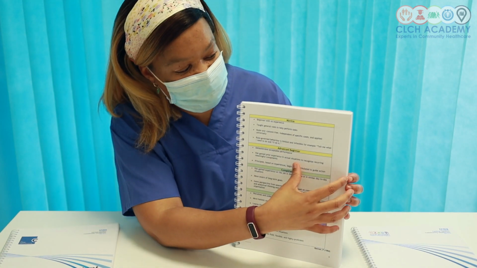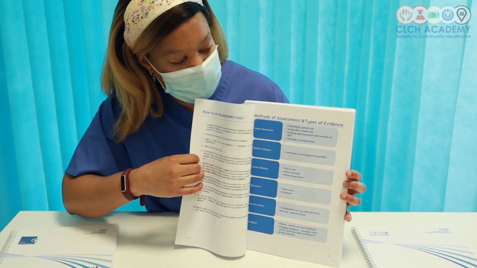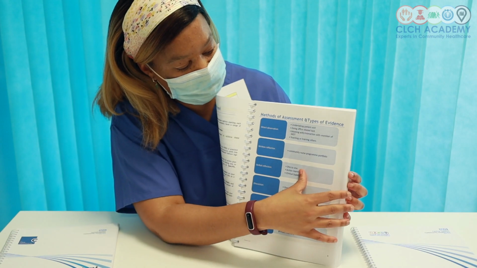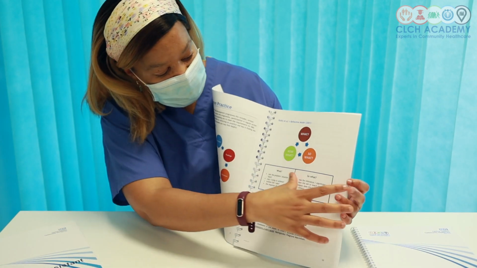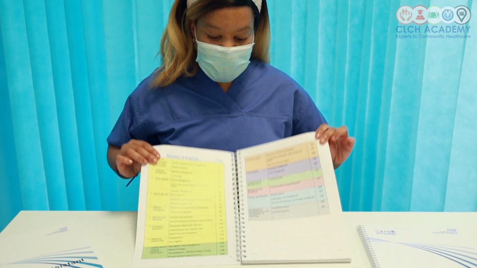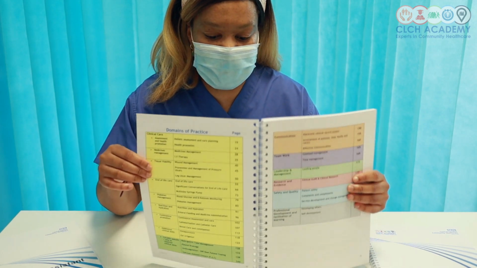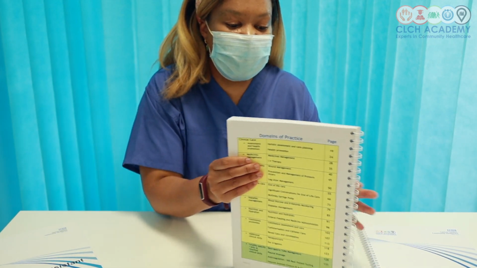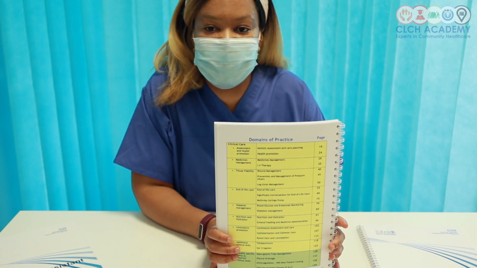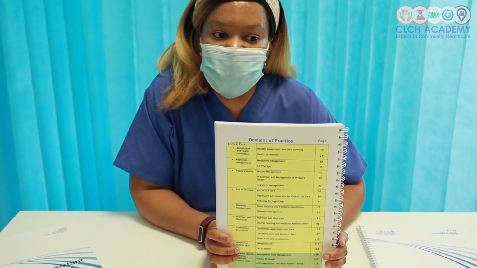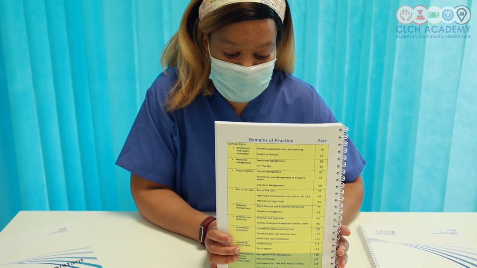In terms of the skills that we're looking at, page 15 briefly takes us through the critical skills that we would be using for the clinical competence.